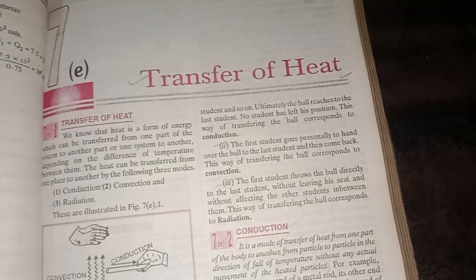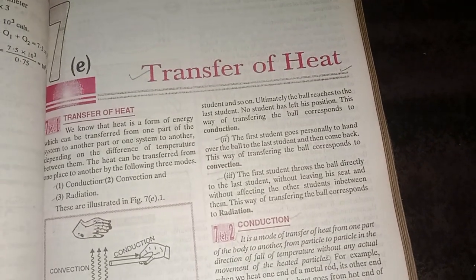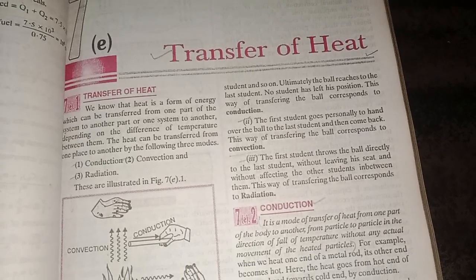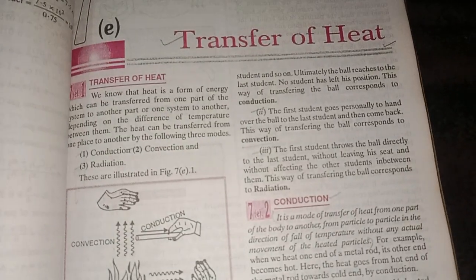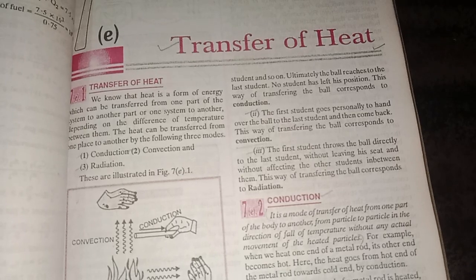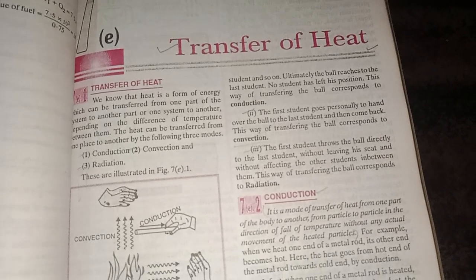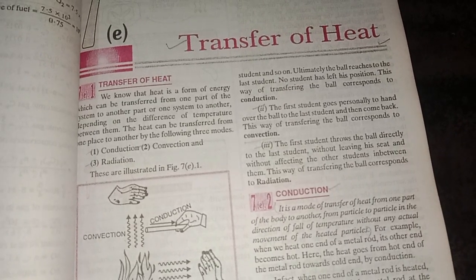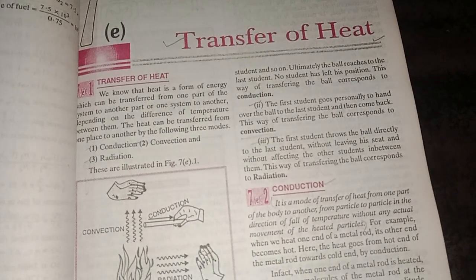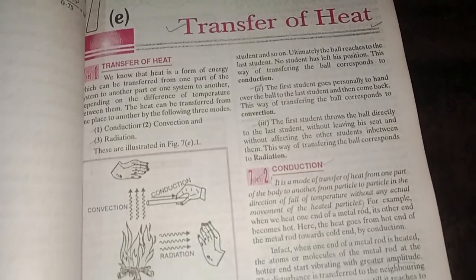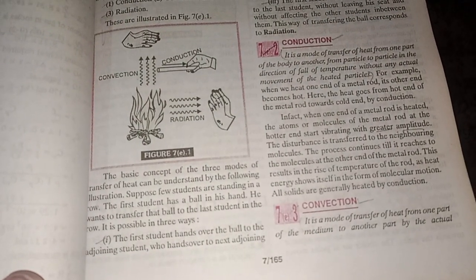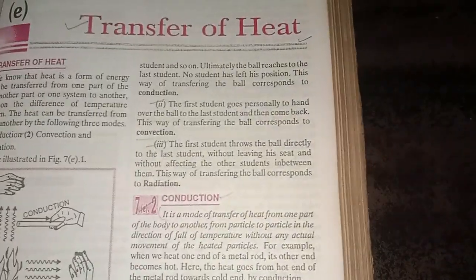Transfer of heat. We know that heat is a form of energy which can be transferred from one part of a system to another part of a system, or from one place to another, by the following three modes: conduction, convection, and radiation.